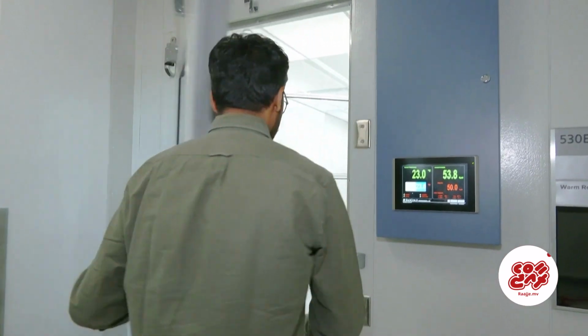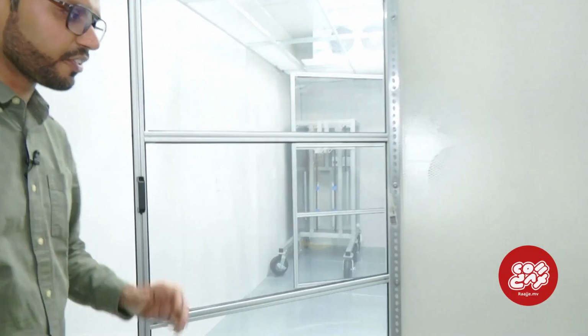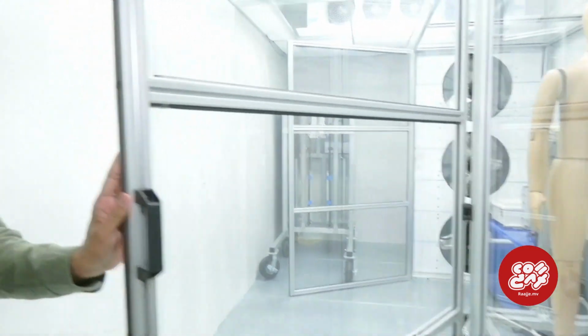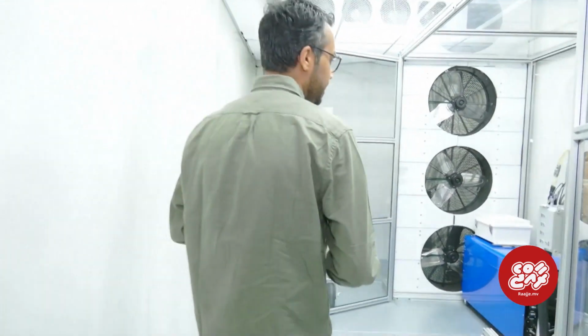So this is the climatic chamber where we control the temperature and humidity to reproduce any environment that exists on the earth. So we can simulate over different air temperature and relative humidity.